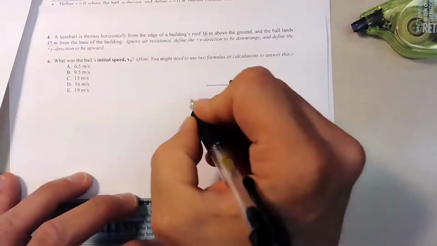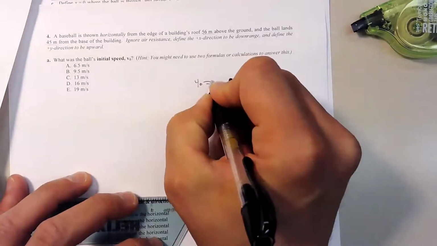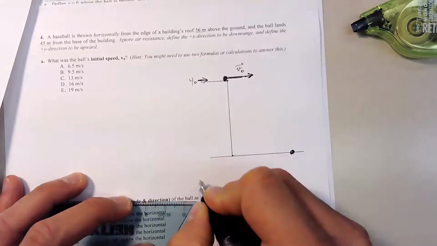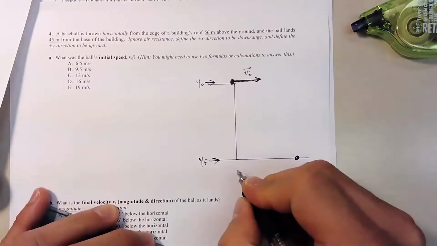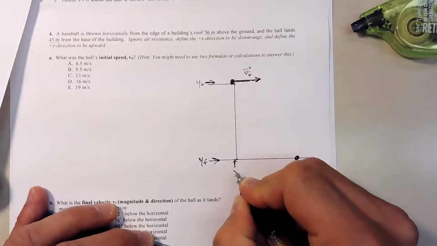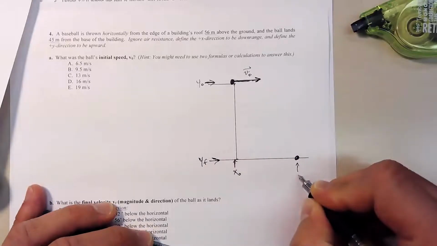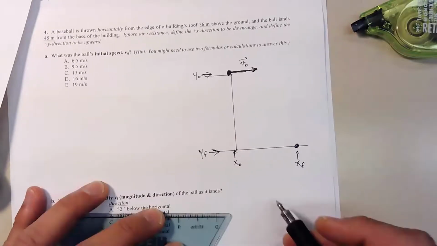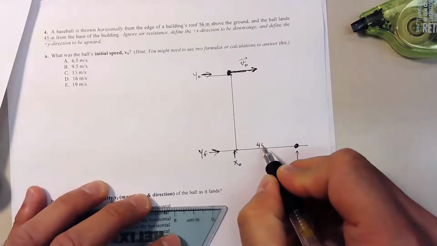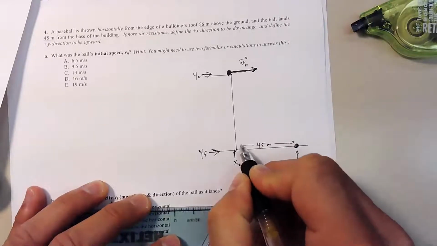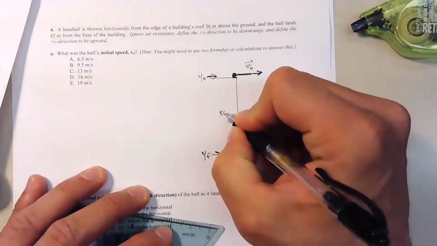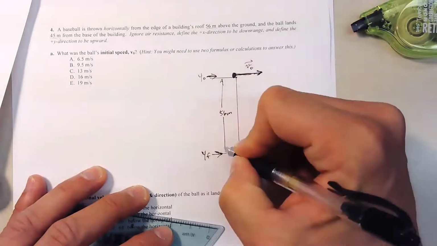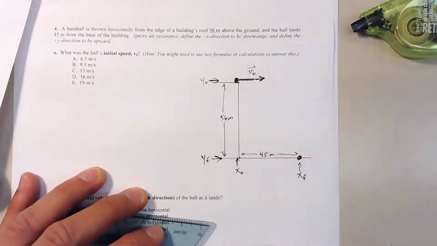Okay. So this is Y initial at the top of the building. This is Y final here at the ground. Okay. This is X initial. We're here at the edge of the building. And this is X final at landing. Right. And what we know is that this range here, delta X final, is 45 meters, and the height of the building is 56 meters. So delta Y is negative 56 meters.